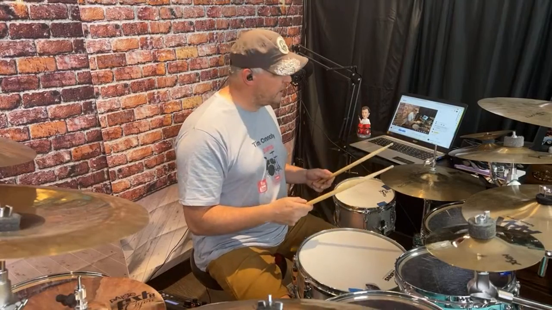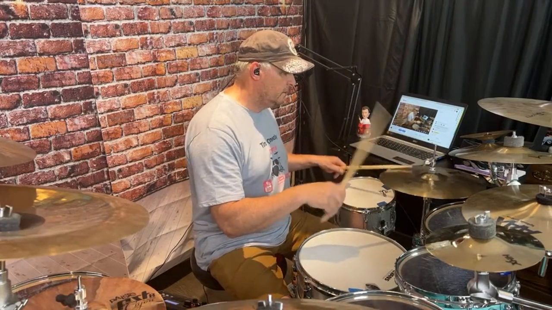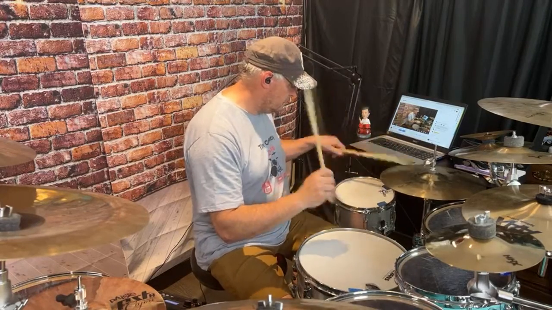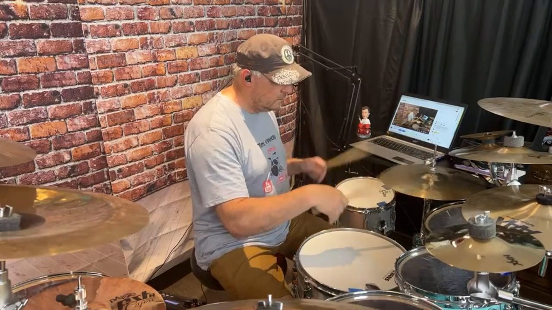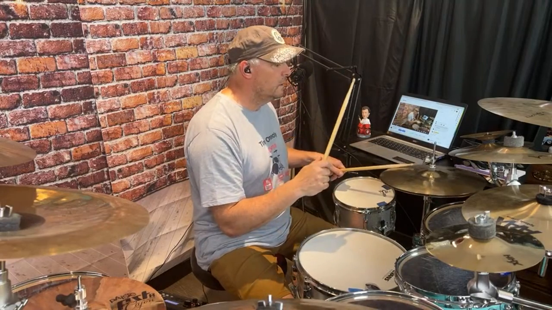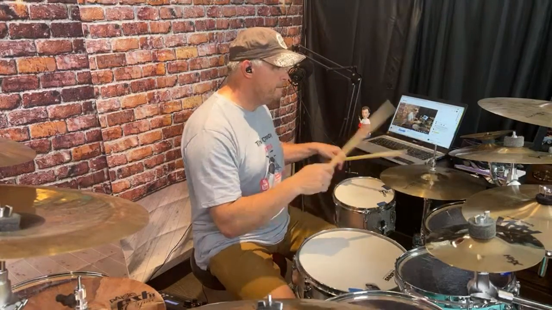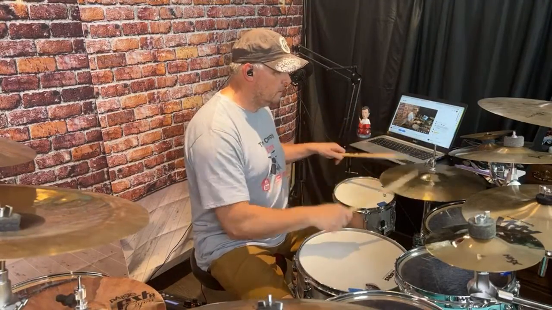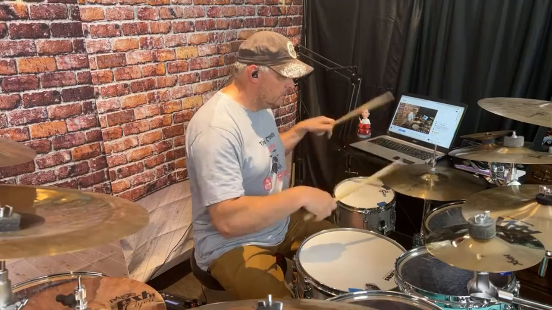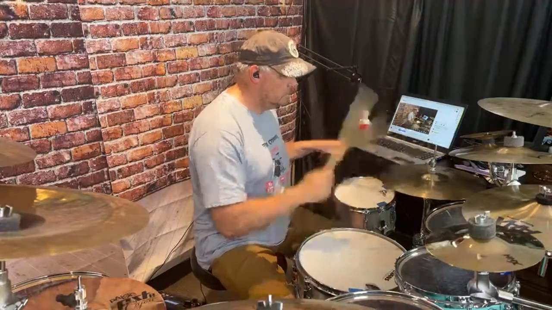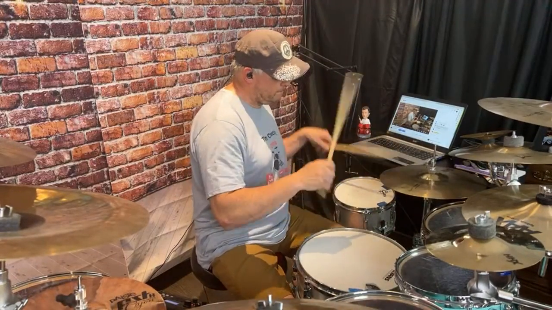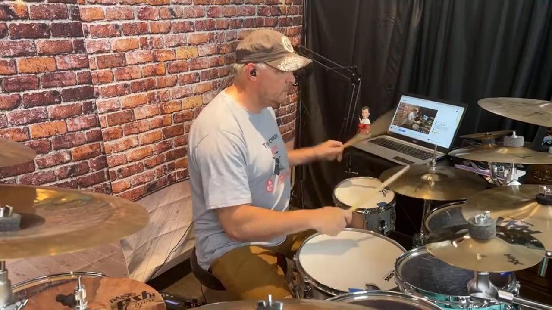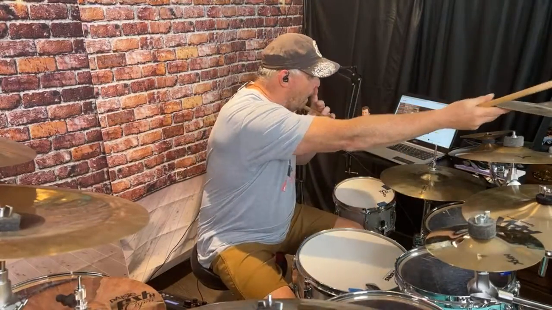And of course the inverted paradiddle, exactly the same thing.